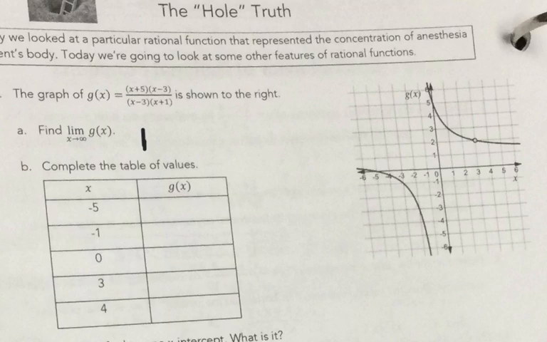Is everybody here? Can I go? Can I go? Second graph to pull up a table of values.